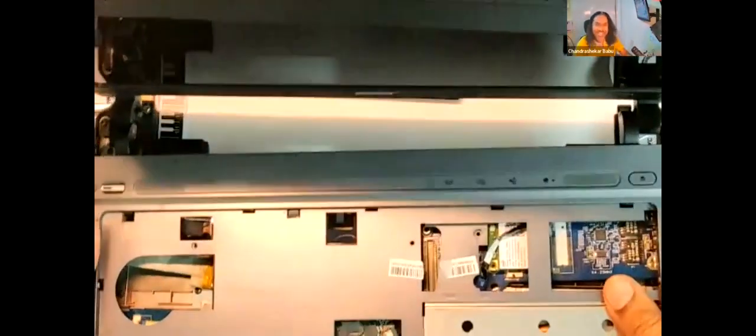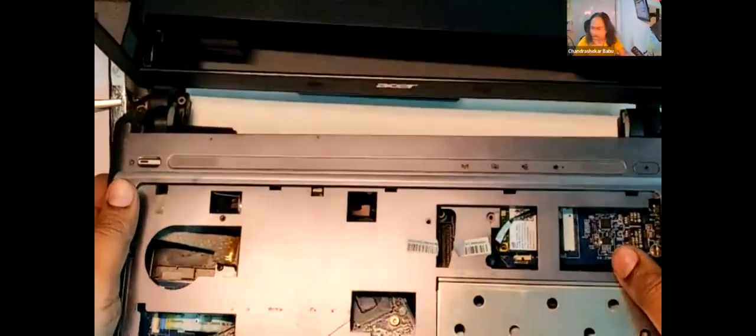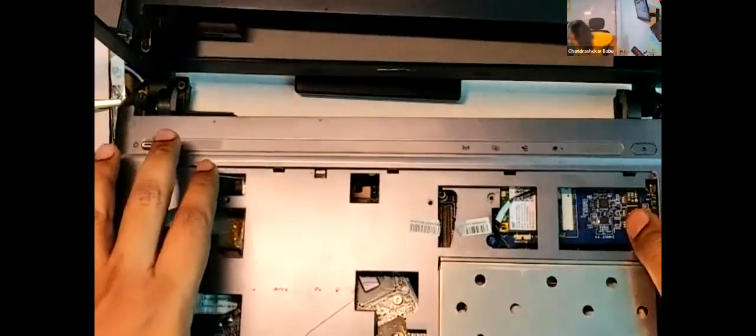Oh yeah, this laptop is gone. Okay, so you can see the laptop. I just opened it apart. There was a keyboard over here. I think I have that also here.